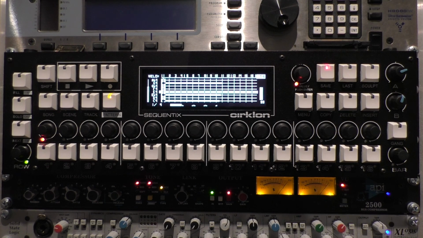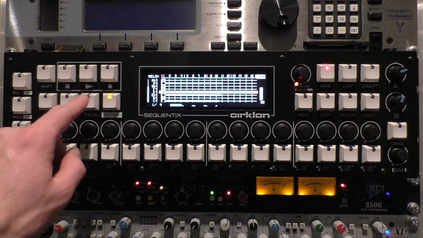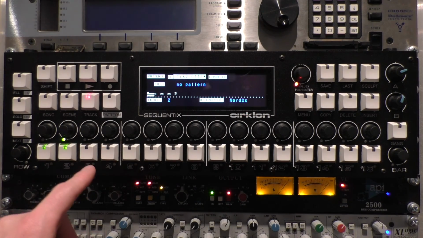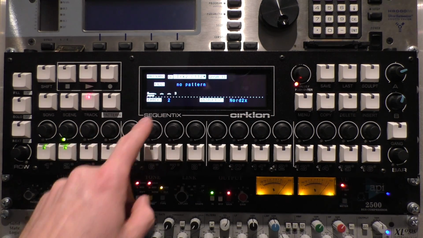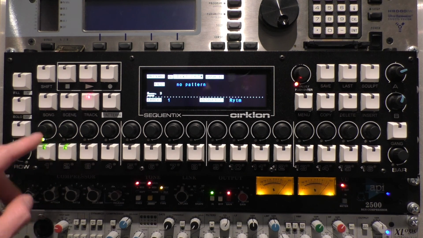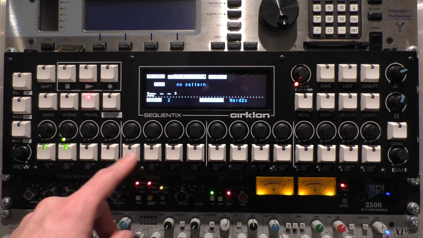Right, now we're going to talk about track values. So we're going to go into the track view. We see the Nord 2x selected there. We see we've got 4 bars and we're on track number 2. Track number 1 is the Analog Rhythm giving us the drums. Track number 2 is the Nord 2x.